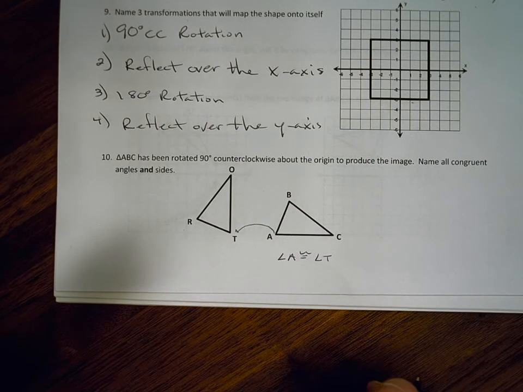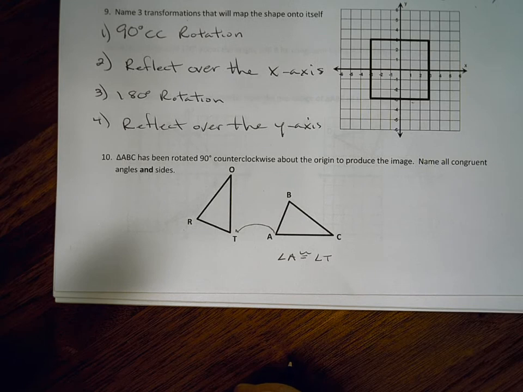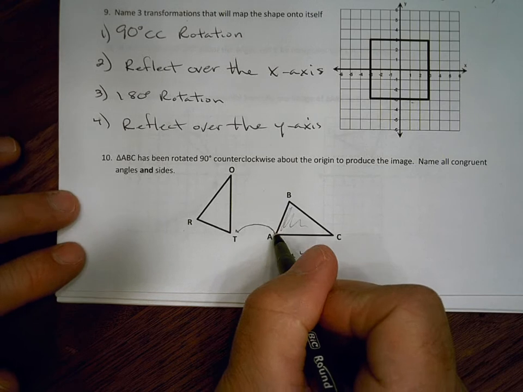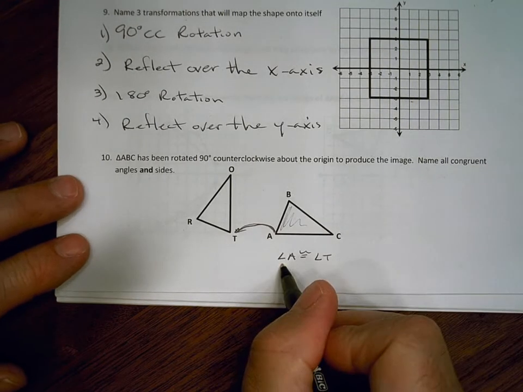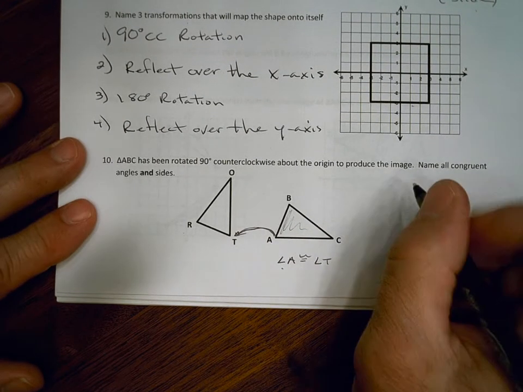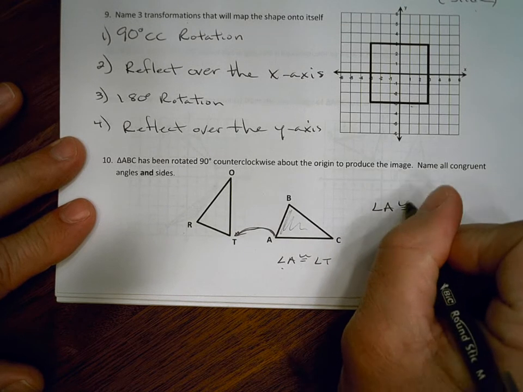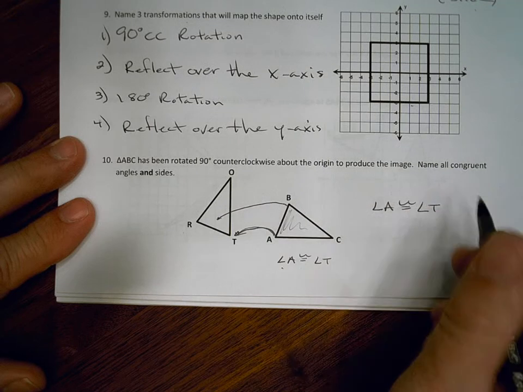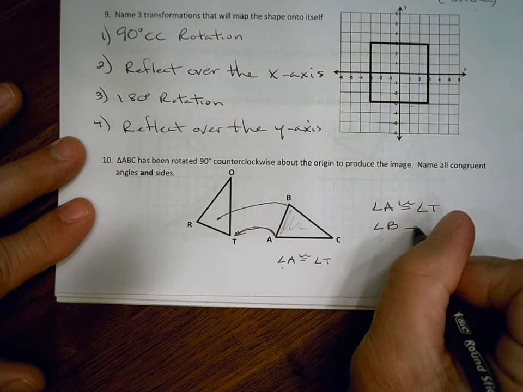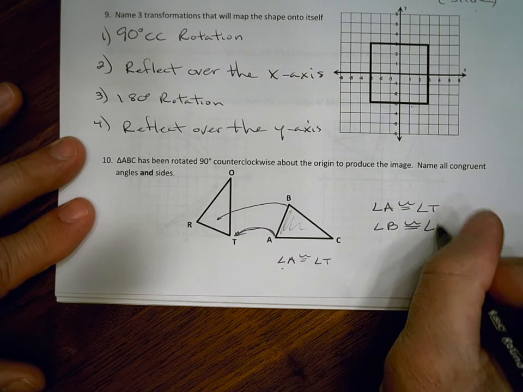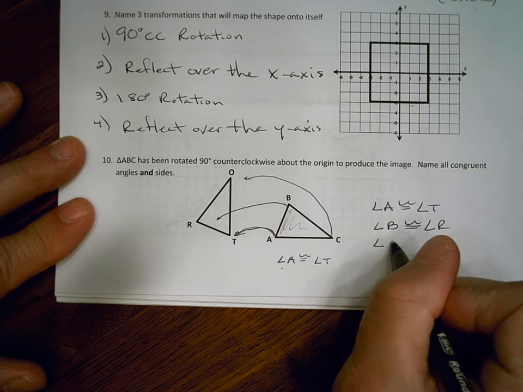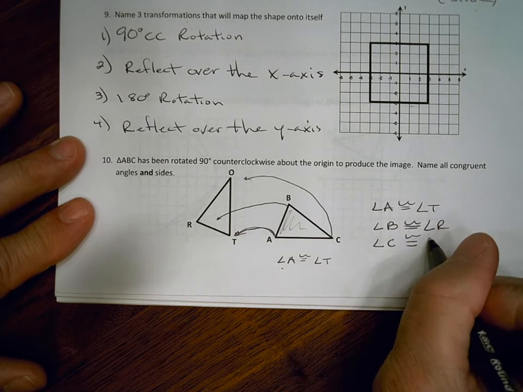Triangle ABC has been rotated 90 degrees counterclockwise about the origin to produce this image. Name all congruent angles. Okay, so this is our pre-image. So this guy rotated here. So we have angle A is congruent to angle T. And angle B rotated all the way over there. So we could say angle B is congruent to angle R. And angle C rotated over there, so we can say angle C is congruent to angle O.